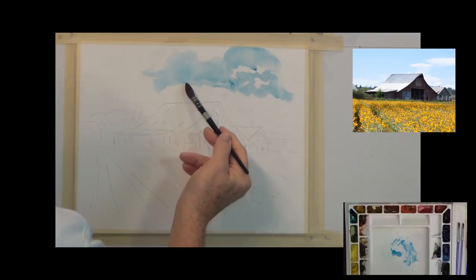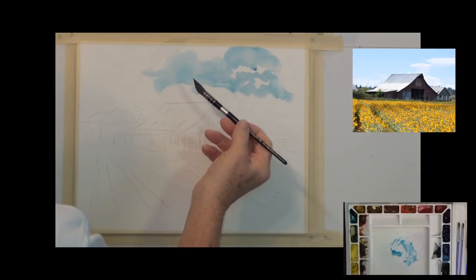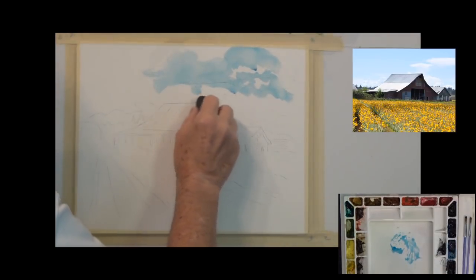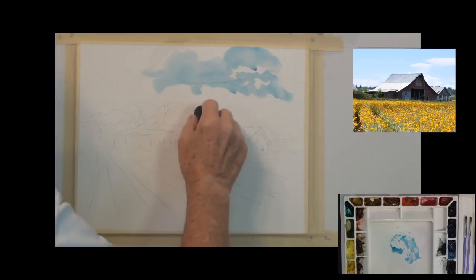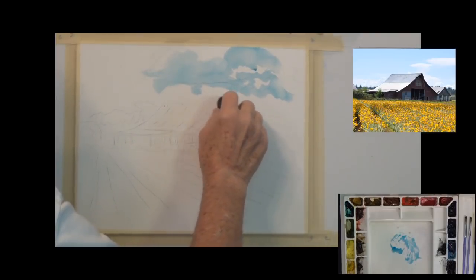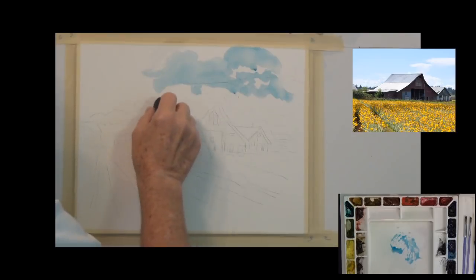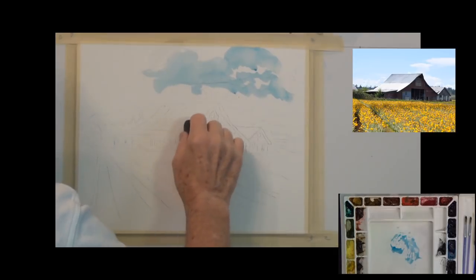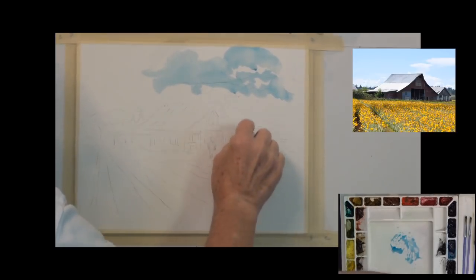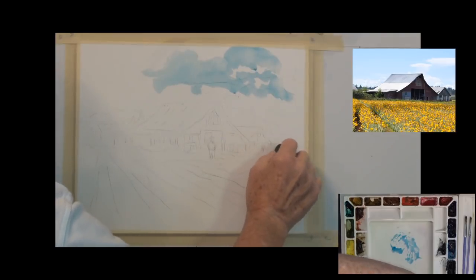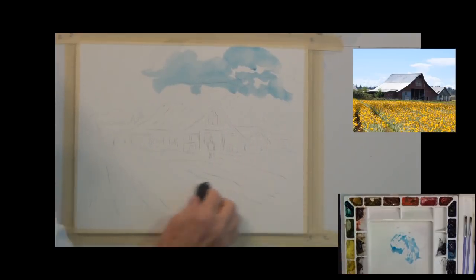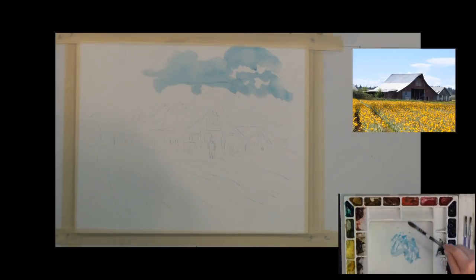So if you were out painting in nature, you'd probably be doing this very fast and very loose. I'm going to lighten up some of these pencil lines. I'm noticing my cloud lines are sticking through. I want you to be able to see the sketch, but I don't want those pencil lines to show through as much as they are right now. So I'll just take a few of those off. There we go. Okay. So a little more sky color.